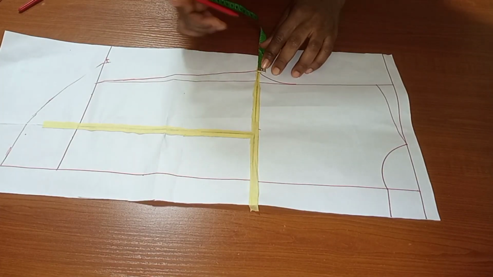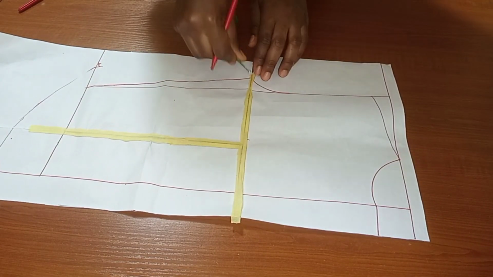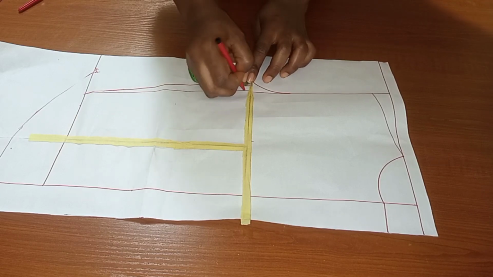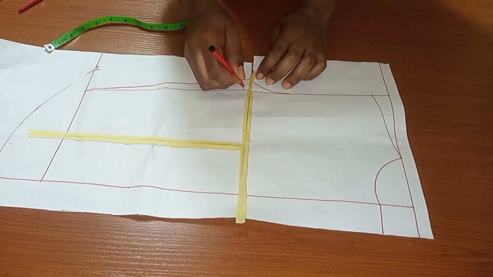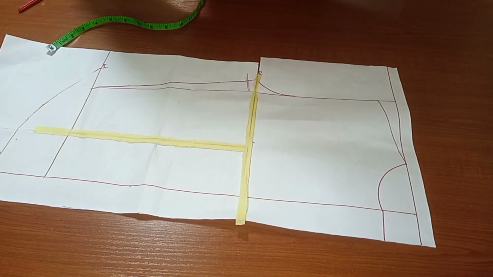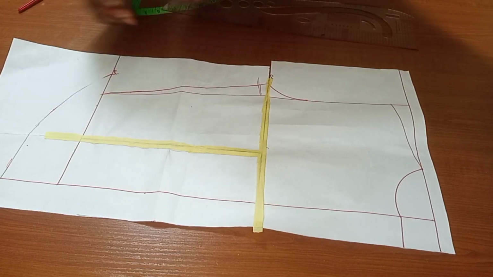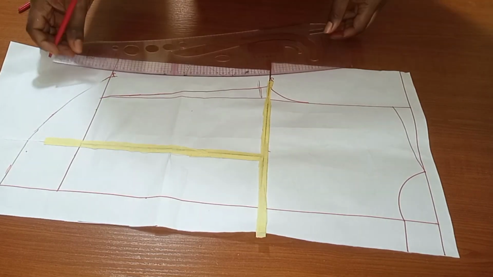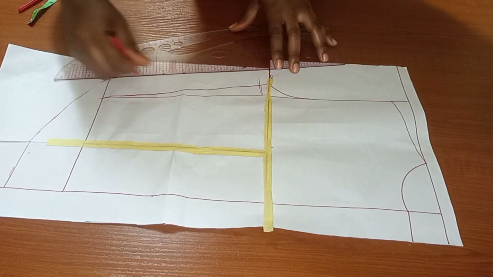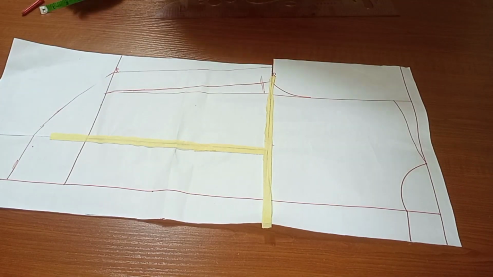Now we'll go ahead and add our seam allowance, our stitching allowance. Just go down by 1/2 inch or so, as we did in the front part. I'll be connecting that to the armhole, so that will form our new armhole. Now this is our seam allowance for the waist part. Now go ahead and join the two together, as you can see. So guys, we are done with this part.